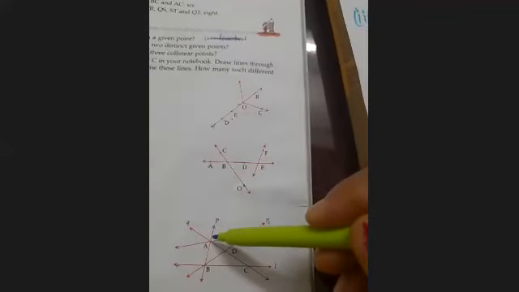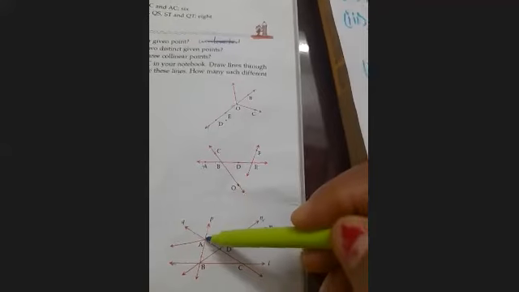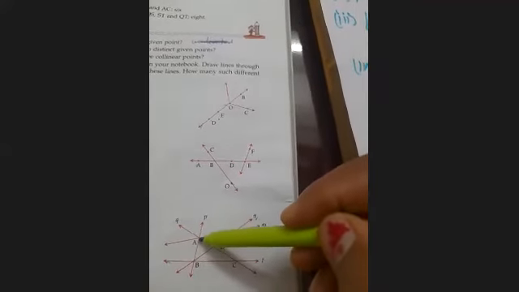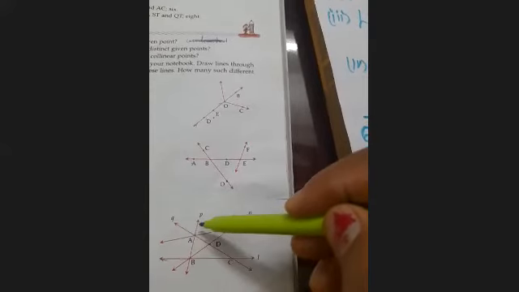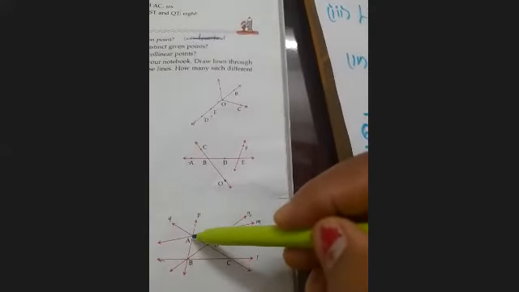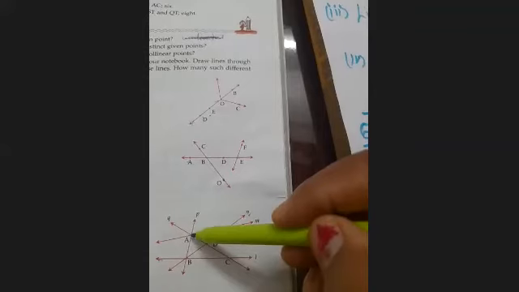Yes, friends. Concurrent lines means more than 2 line segments meet at one point. Now at point A, you can see 3 line segments are intersecting. So the concurrent point is point A.